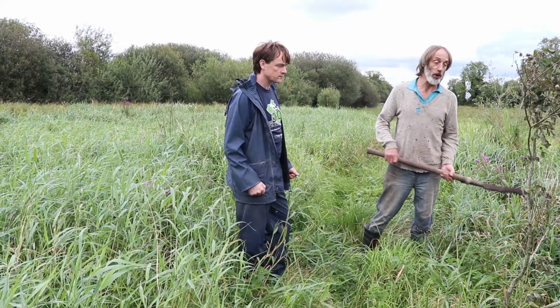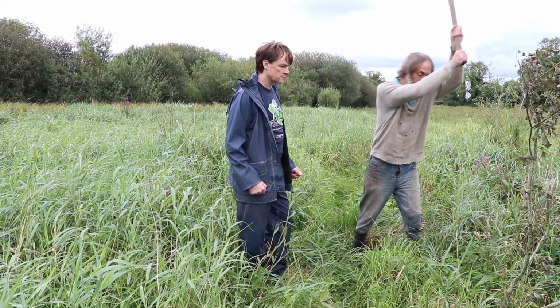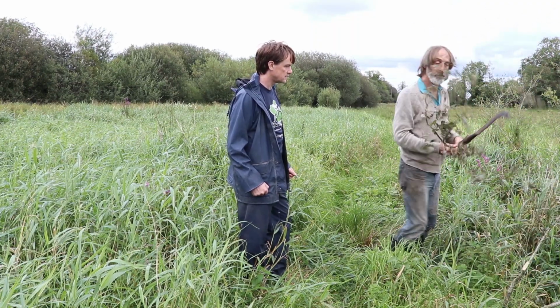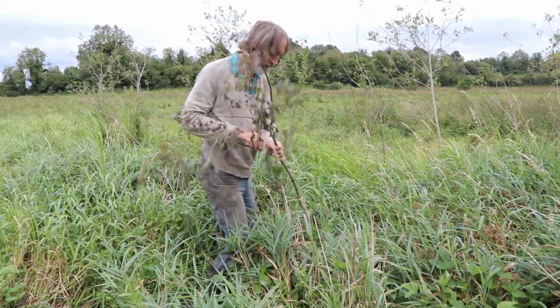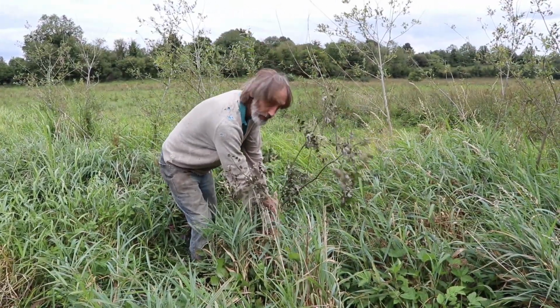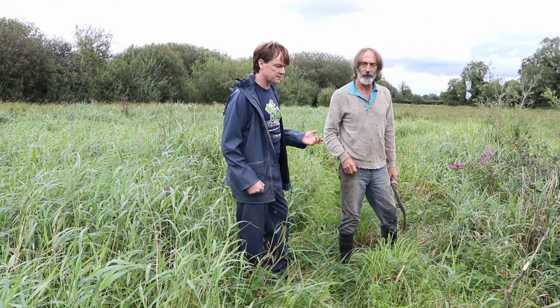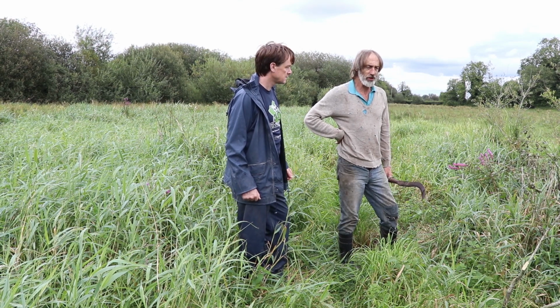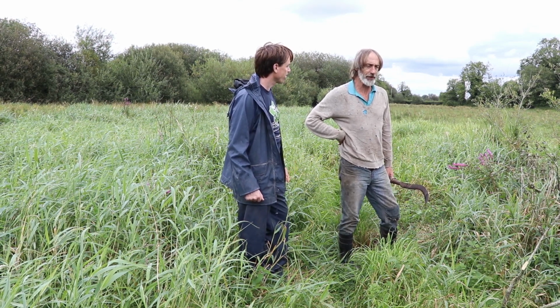You've got lots of small branches. You just take them like that and then stick them in where you want. What about thickness of branches? Thicker, better, thinner? What do you recommend? It doesn't seem to make an awful lot of difference.